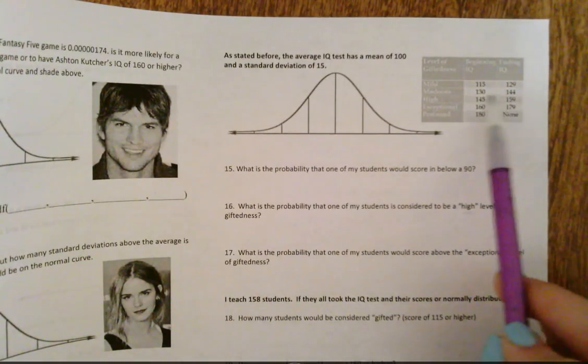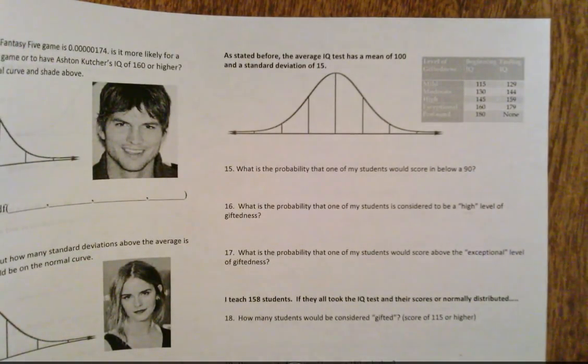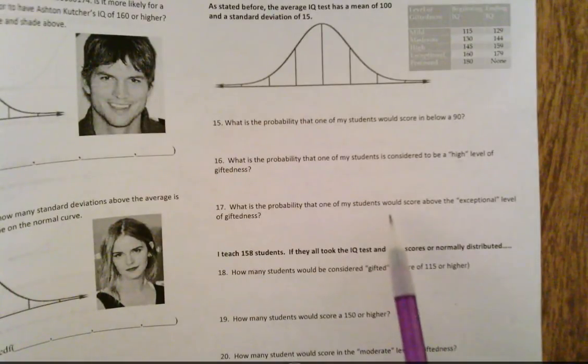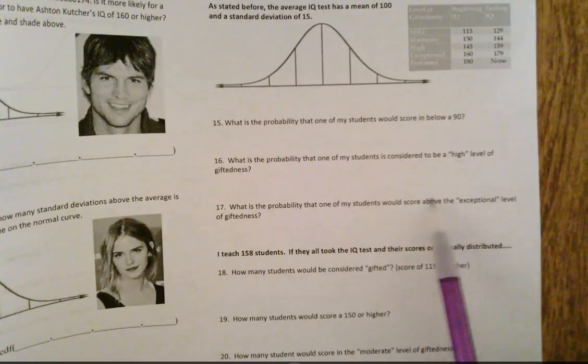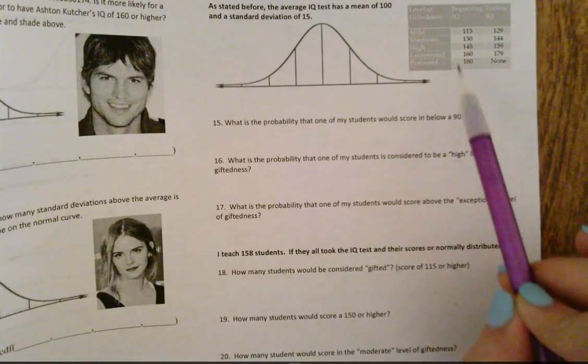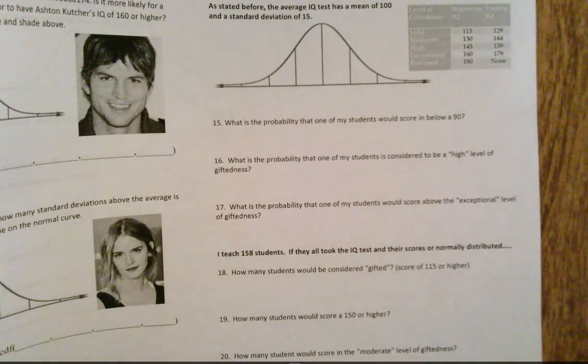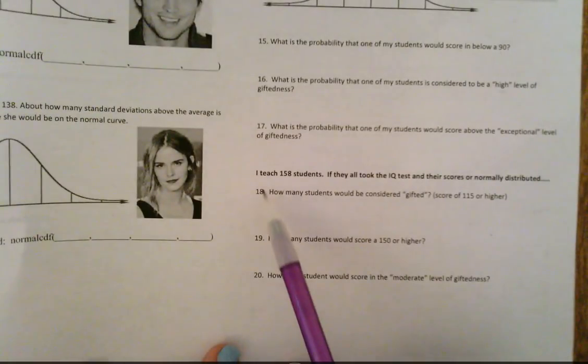So between 145 and 159. Probability of being exceptional, okay, above the exceptional. So that means 160 or higher. And then down here, 18, 19, 20, I'm asking you about how many students, okay? So you have to find the probabilities first and then multiply them by the 158.